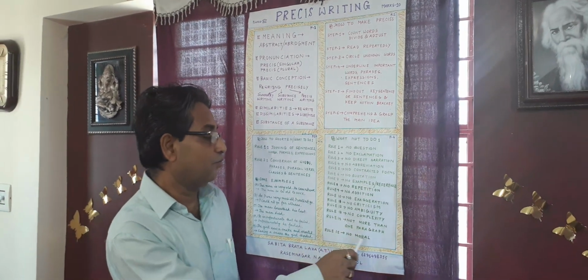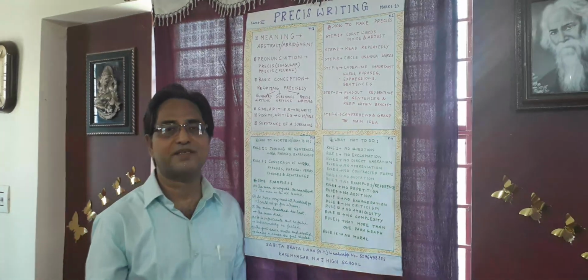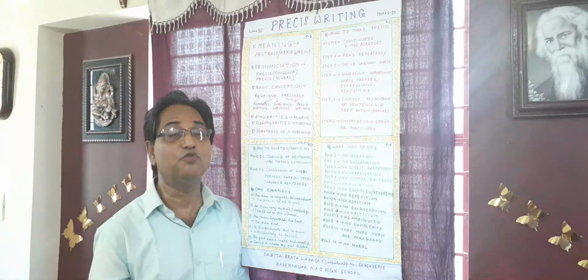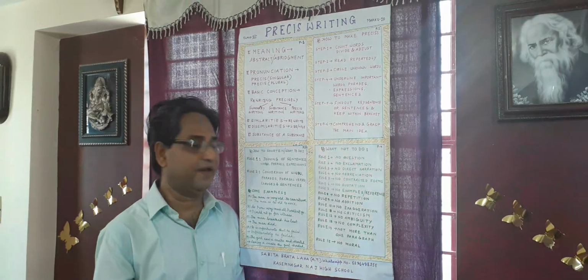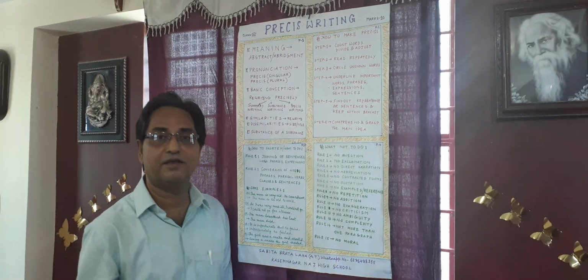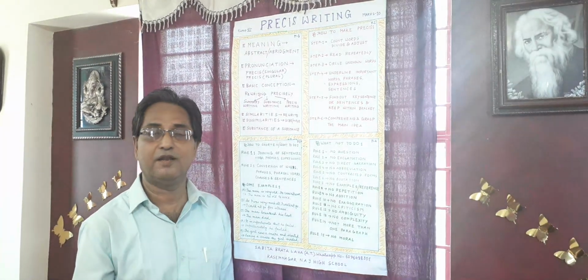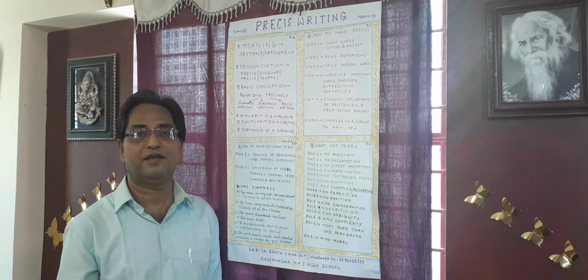Not more than one paragraph. It is possible that in your given passage there are one paragraph, two paragraphs, or more than one paragraph. But when you write a precis, the content must be of one paragraph. No moral. Generally, when you write a story, you should add a moral, but in a precis you should not add any moral.